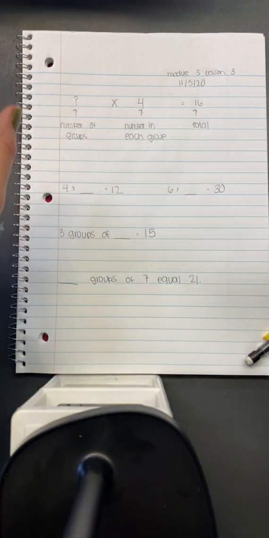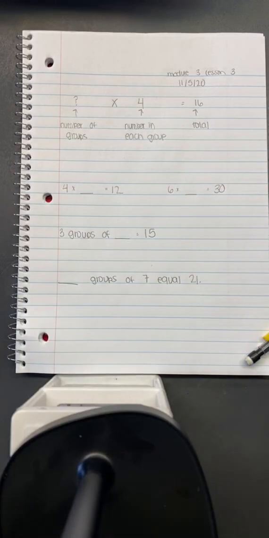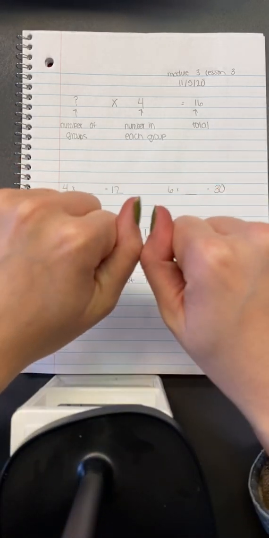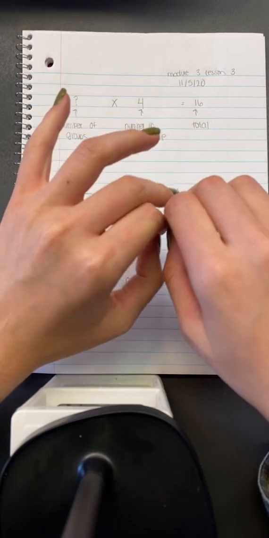Today we are going to grab a piece of paper and a pencil to take notes. And today for our warm-up, we're going to practice counting by our sevens. So I'm going to take both my sixes and sevens as a review, and then we'll introduce eights.